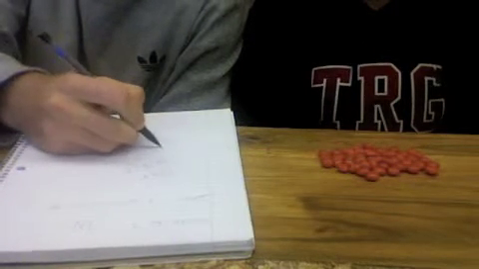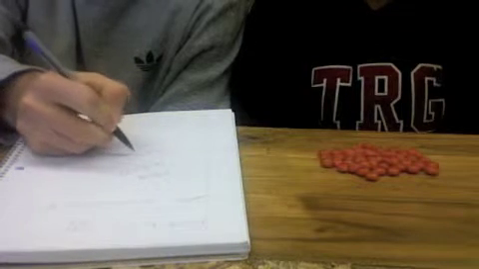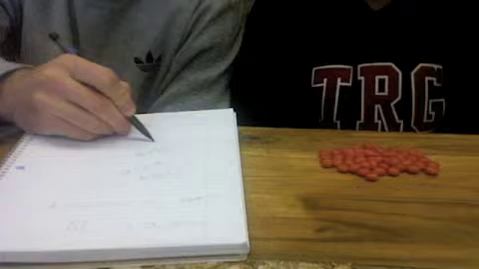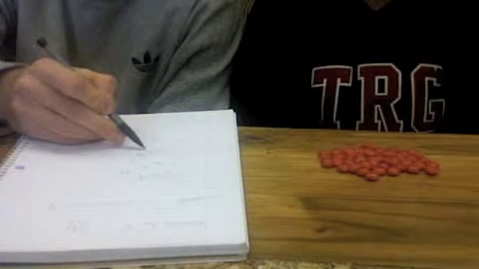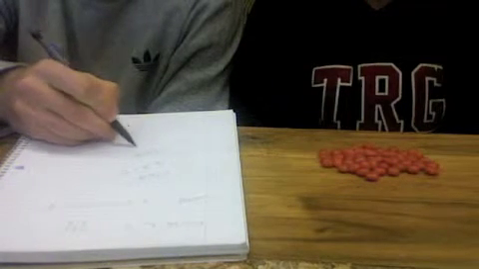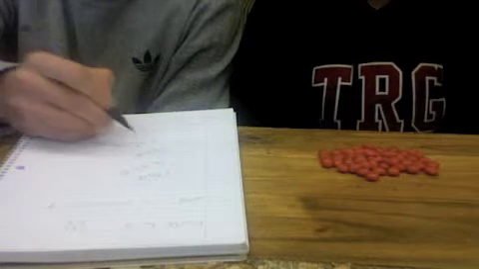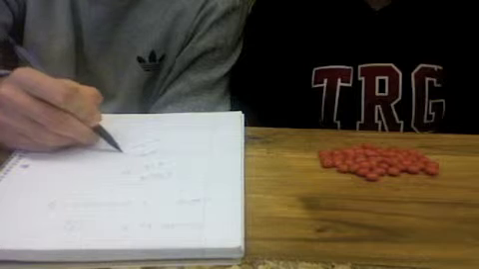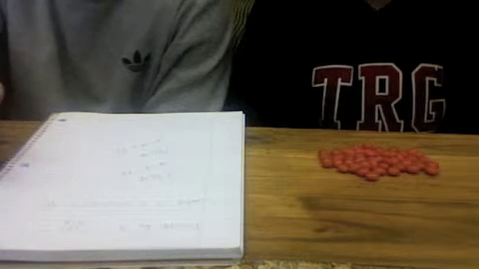We have 1,364. So if we add every second digit, we'll add 4 and 3, which gives us 7. And then we'll add the other digits, 6 and 1, which gives us 7. And we will minus those two, which gives us the answer 0. So is this number divisible by 11?